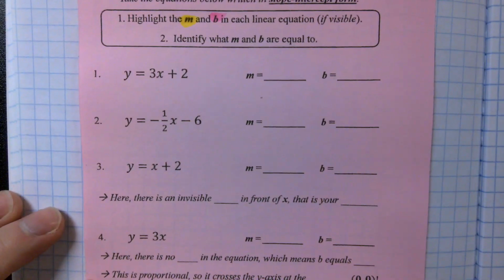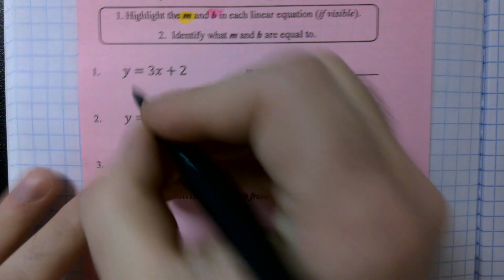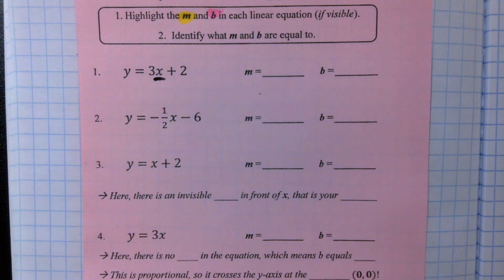I've got y equals 3x plus 2. Do you guys see the letter x in there? Yeah. Okay, we're going to underline it. Underline the letter x.